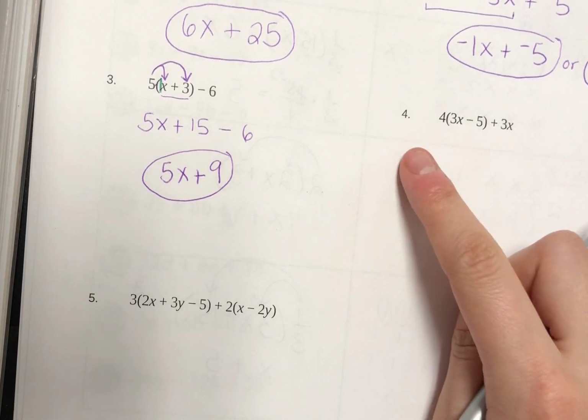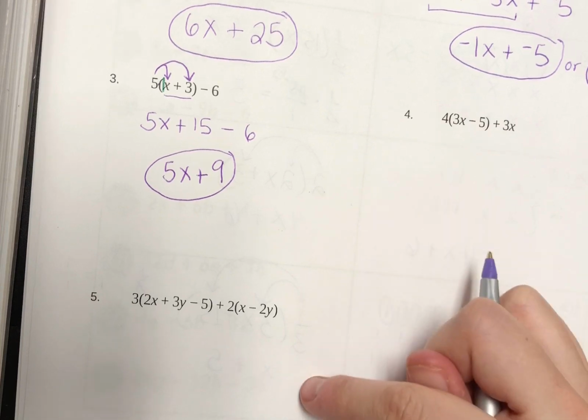Stop here and try number 4 for yourself. And in the next video, we'll pick up with number 4 and do number 5.